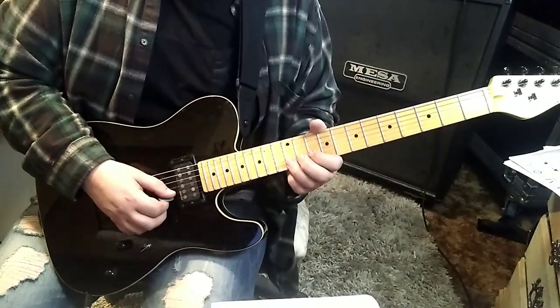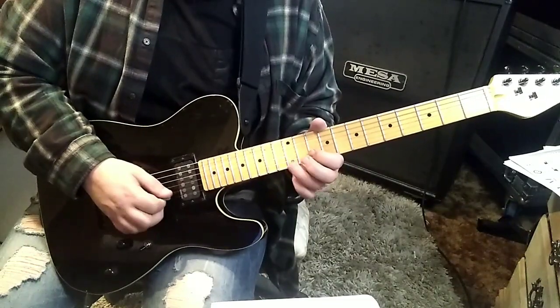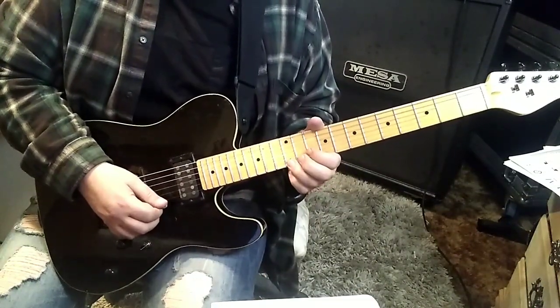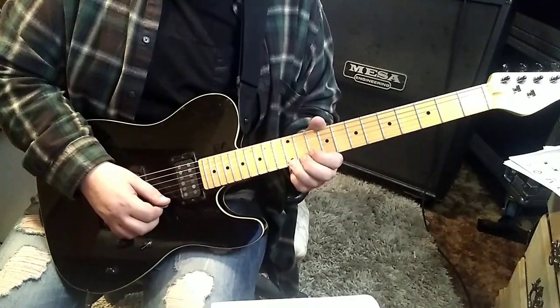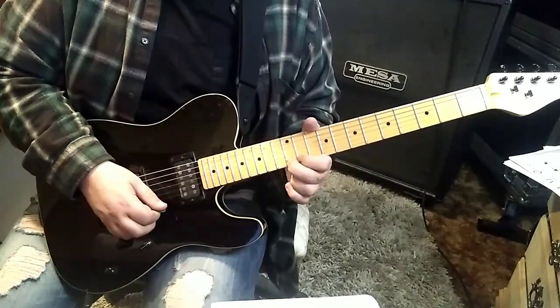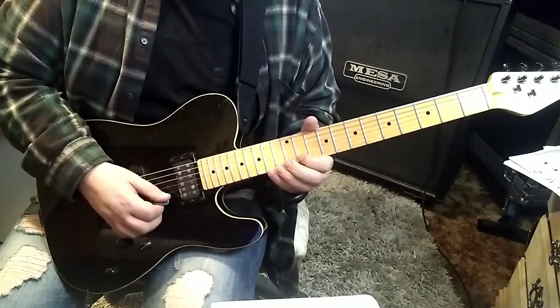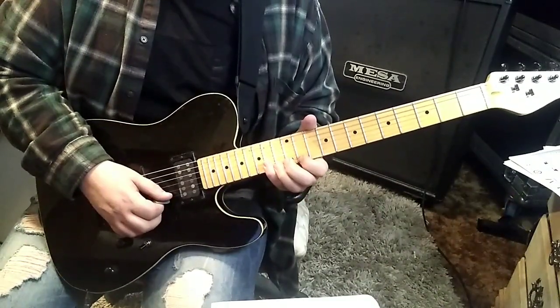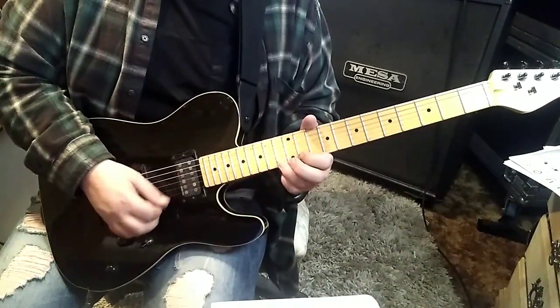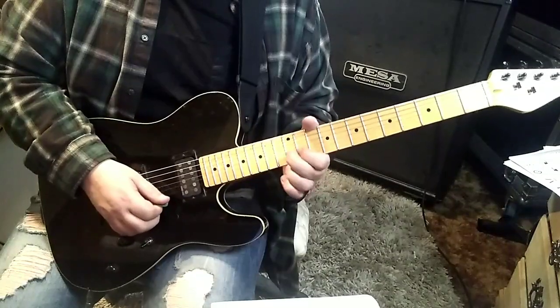10-12-12, half step, bend, release, pull to 10. 12E, half step, bend, release, pull to 11. And then 14B. 11, 13, 11 on the high E. Kid you not.